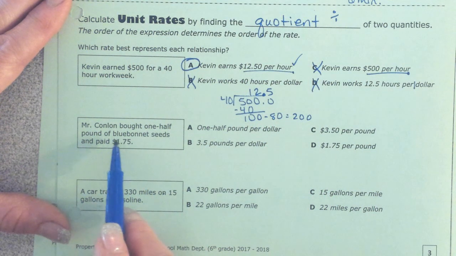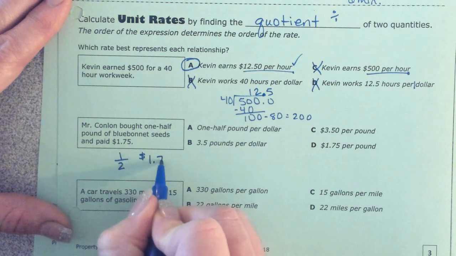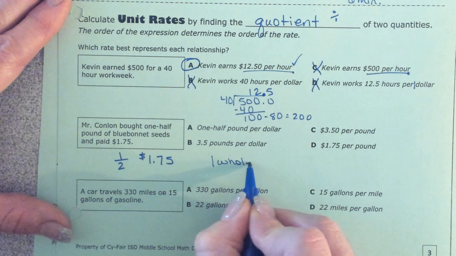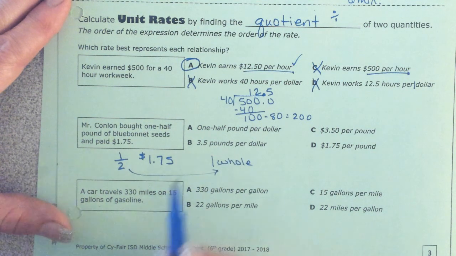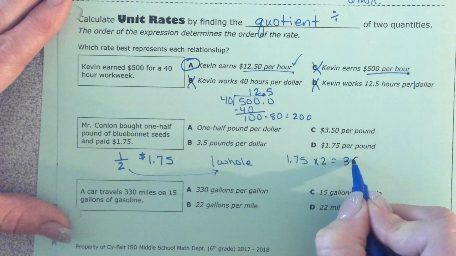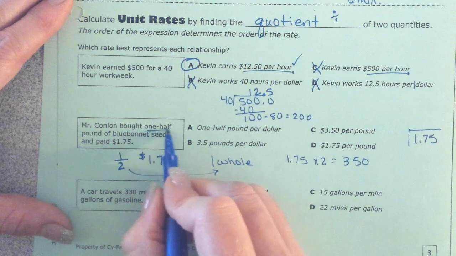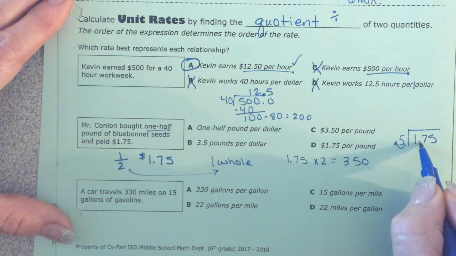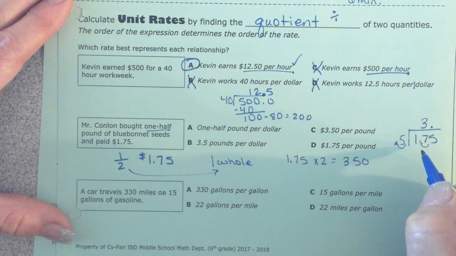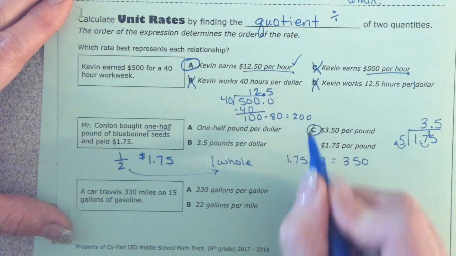Mr. Conlon bought 1/2 pound of bluebonnet seeds and paid $1.75. So a half a pound cost $1.75. Well, if a half is $1.75, 1 whole pound would be more. To get from a half to a whole, you have to double it. So 175 doubled equals 350. Or you could have used division and taken $1.75 and divided it by 1/2, which is 0.5. Move it over, bring it up. Oh, that's our bell. Divide. 5 goes into 17 3 times with 2 left over. 5 goes into 25 5. So $3.50 per pound. The answer is C.